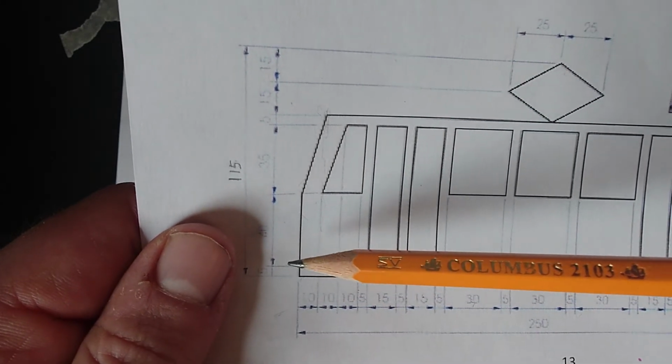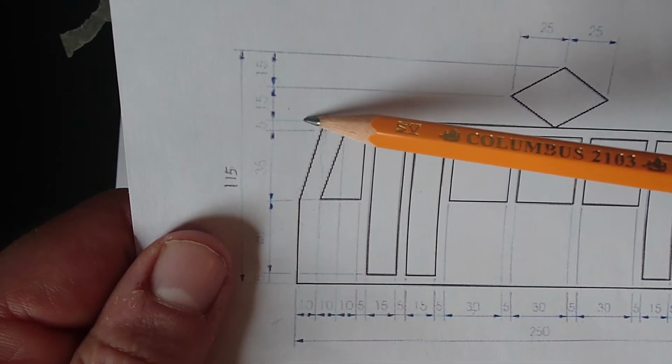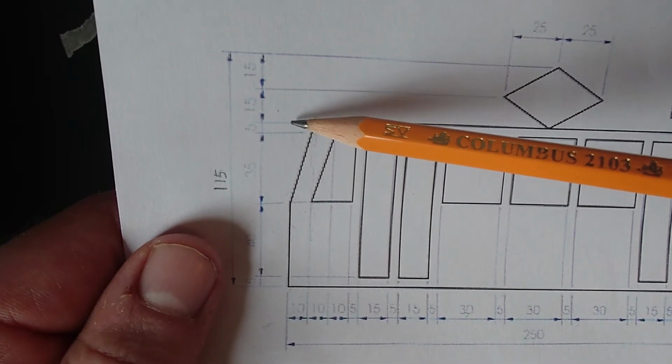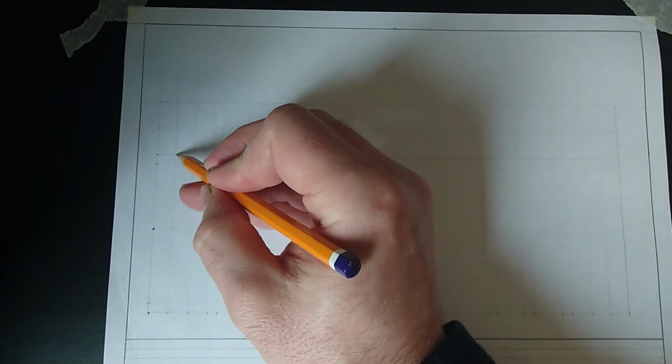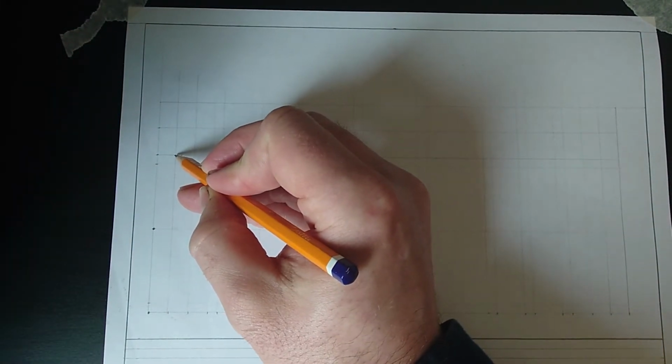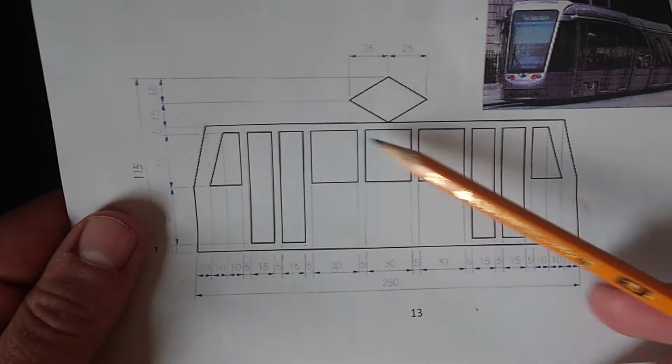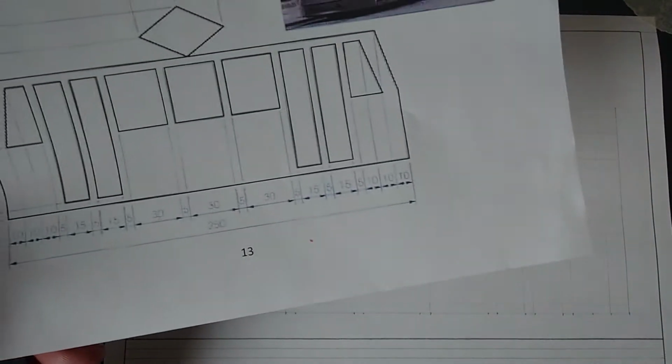Now look, we are 1, 2, 3, 4 horizontal construction lines from the bottom. So up 4 lines and in 1. And that's that point there. Because the tram is symmetrical, it's going to be the exact same thing down the opposite end. So we're up 1, 2, 3, 4 lines, and we're in 1. So I've marked off those points.